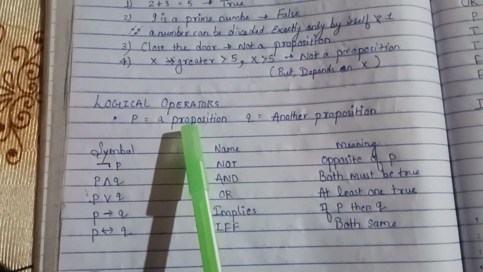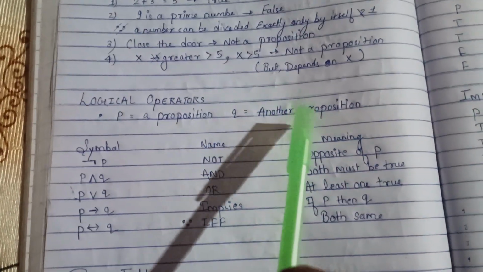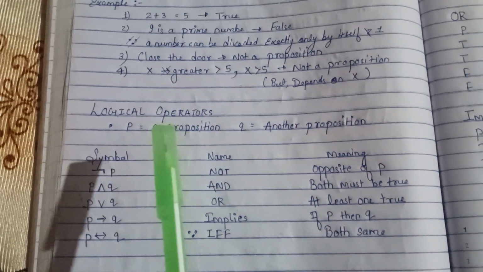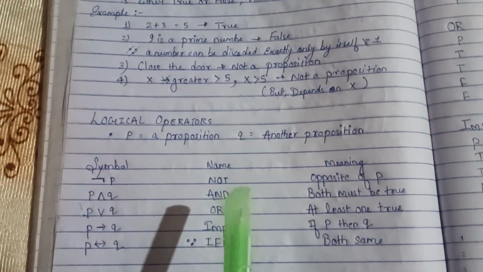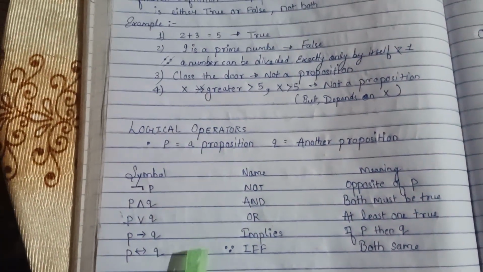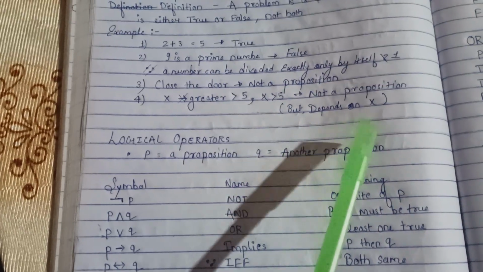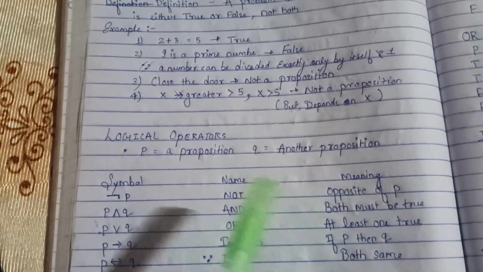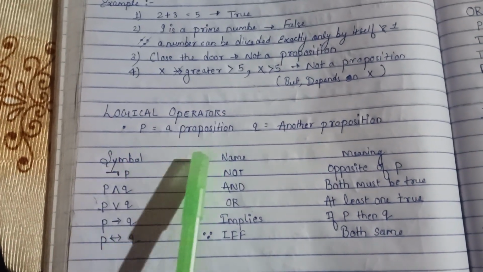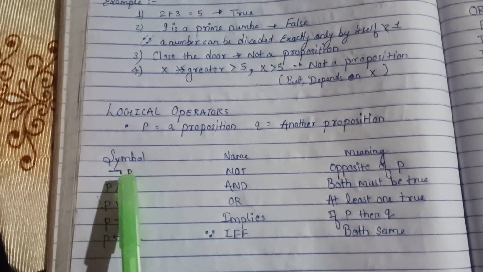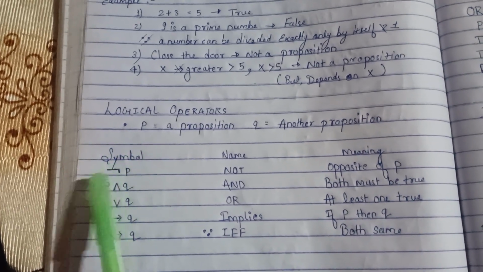Here's our logic for that. Logic operators, where we use truth tables. We will come to that, but let's see what we have in the logic operators. P is a proposition and Q is also a proposition, another proposition. So let's see the symbols. This is not P. The symbol looks like a pistol.